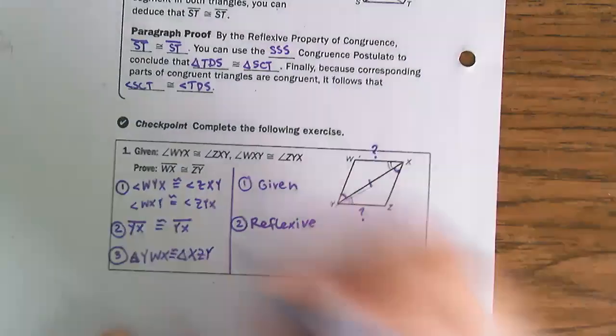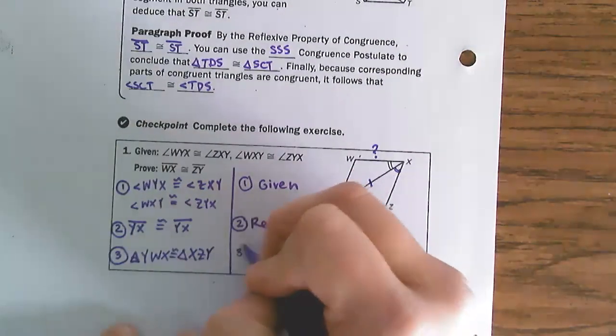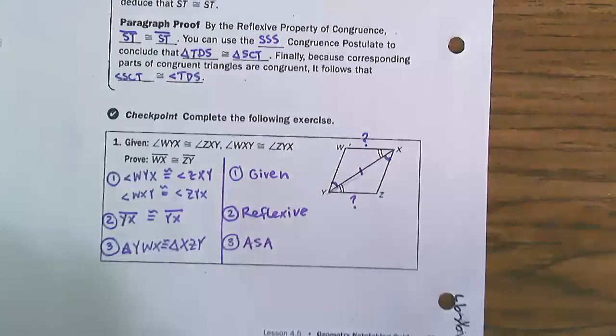Okay, so we know that that's true because of angle, side, angle. We have an angle, a side, and an angle.